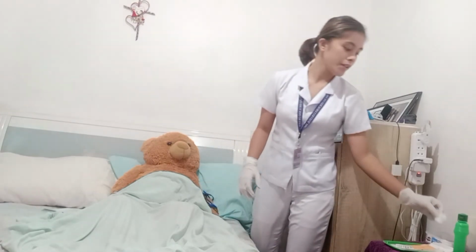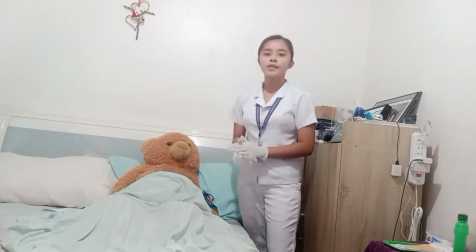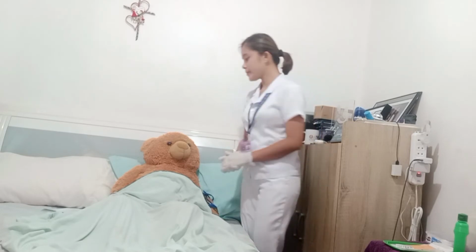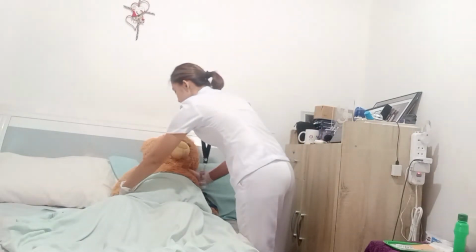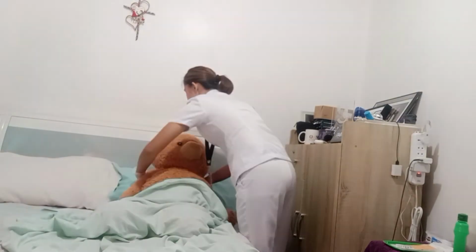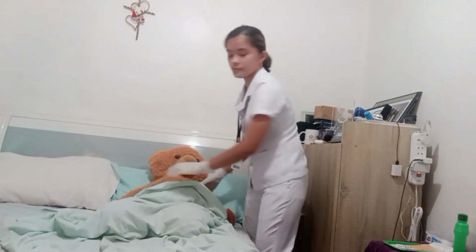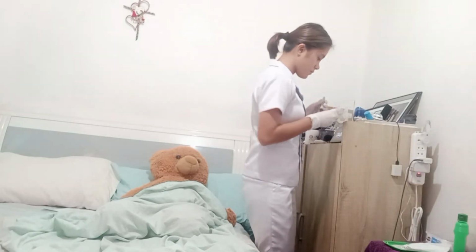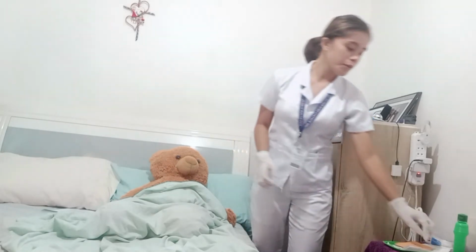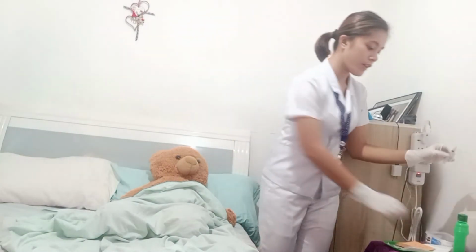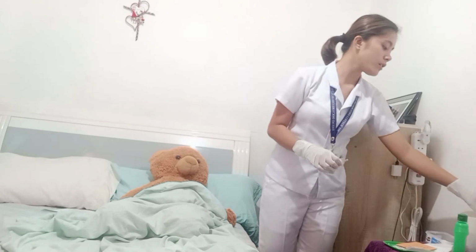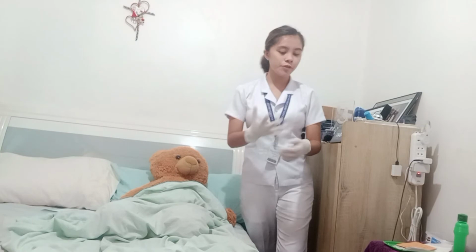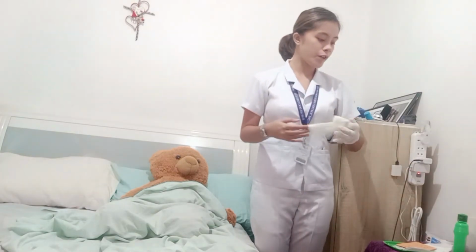Now place the patient in a comfortable position, document the procedure, and record the time and amount of the drug on the medication ticket. Now dispose of the used syringe and the cup in the waste receptacle to avoid needle prick injury. Now I have to remove my gloves and perform hand washing.